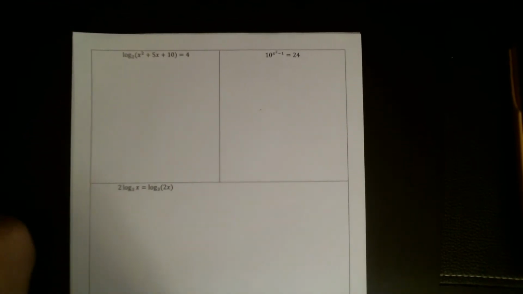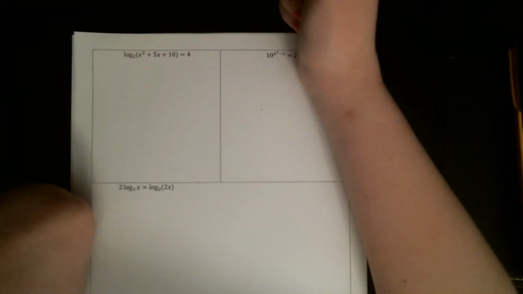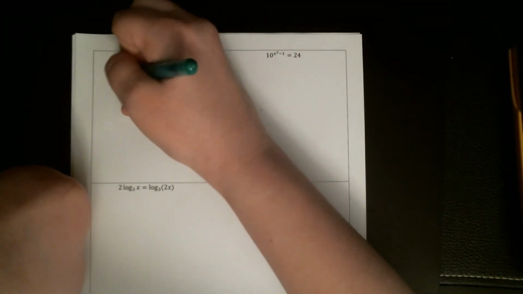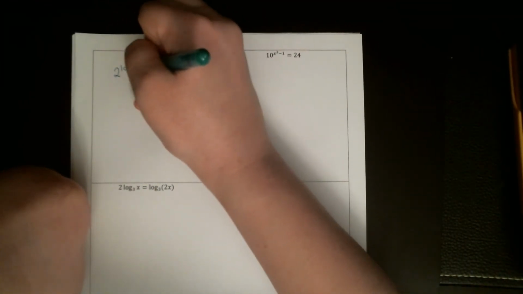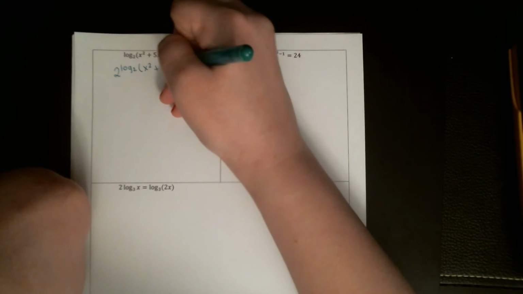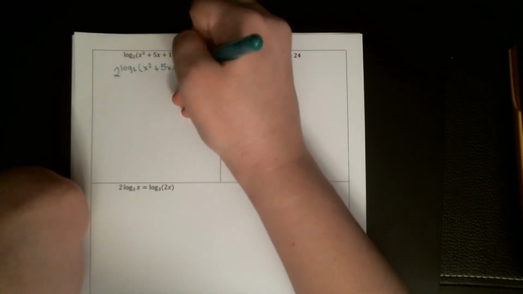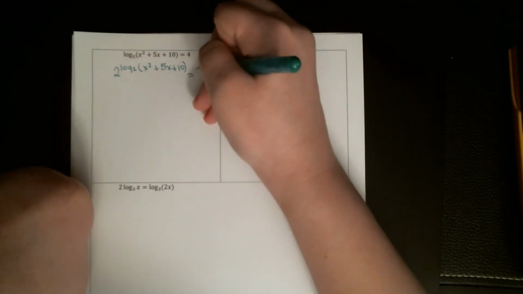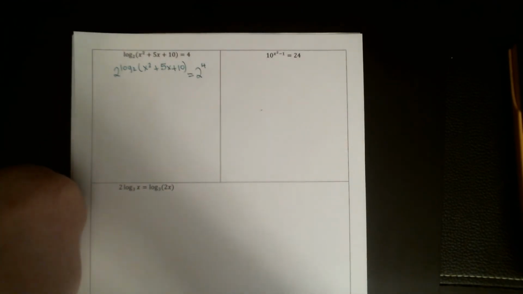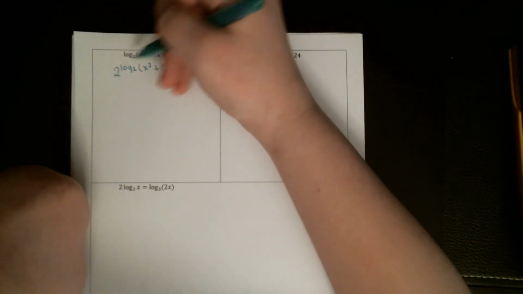Log base 2 of x squared plus 5x plus 10 equals 4. All right, so I've got my variable stuck inside of a log, so I'm going to go ahead and exponentiate with a base 2 to get rid of that. If you're comfortable, you don't have to show me this step, but make sure you're really clear on what exactly is happening here, or you're going to get in trouble. So we push the log base 2 up into the exponent, and we push the 4 up into the exponent.